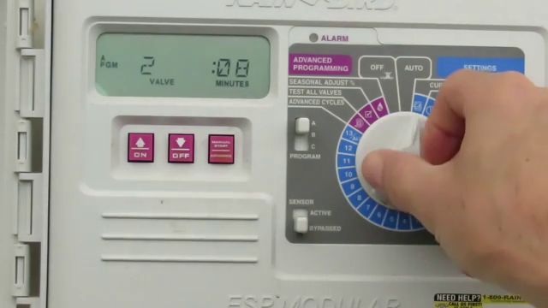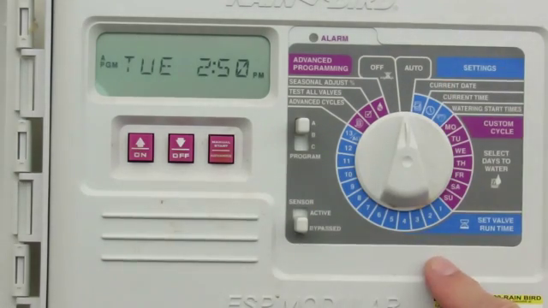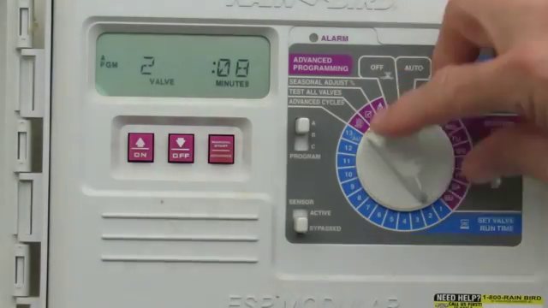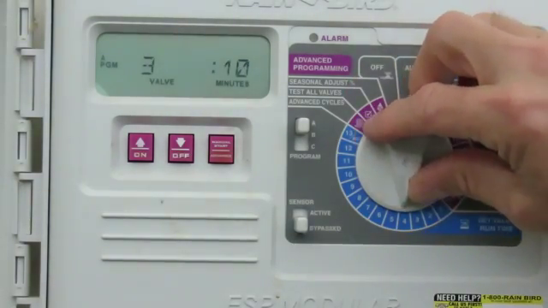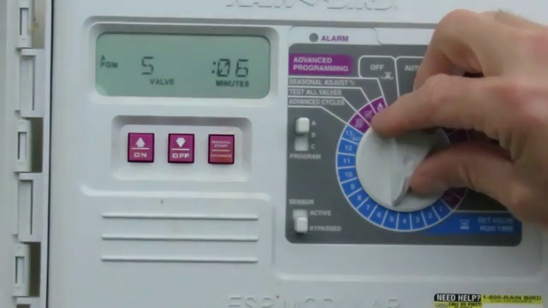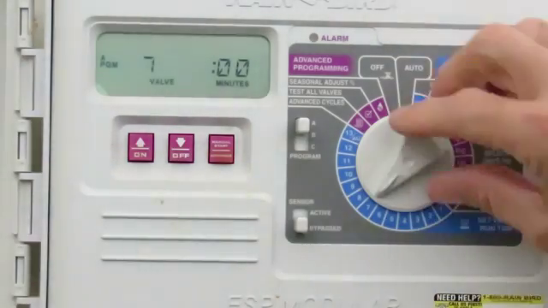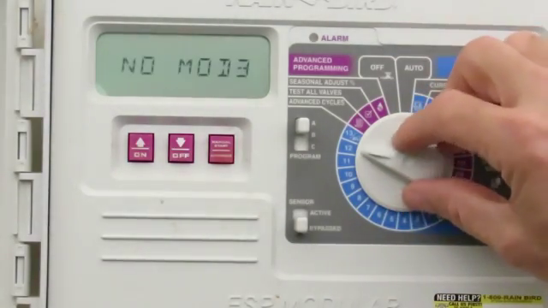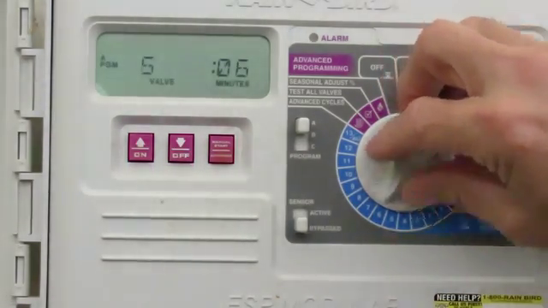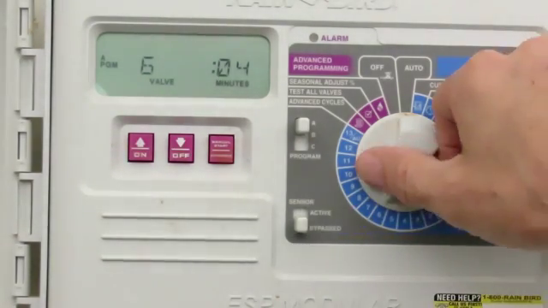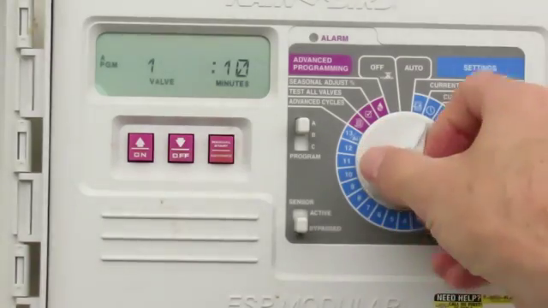And this all happens when it's in the auto position. It just automatically comes on and does all this. Position 2, I want to water for 8 minutes, 3 for 10, 4 for 10, 5 for 6, and so on. 7 is empty, so that's 0. The rest of the valves can have up to 13. I only have 6 valves in my yard. So very simple. That's about all there is to it.